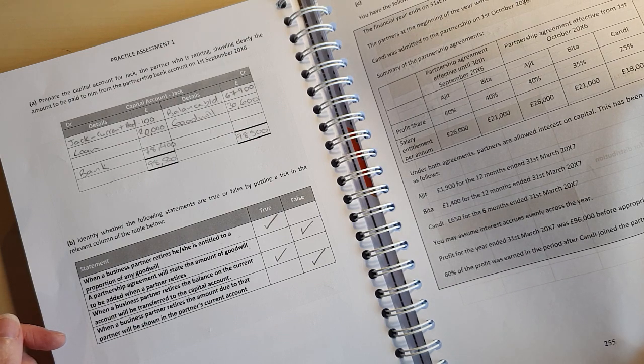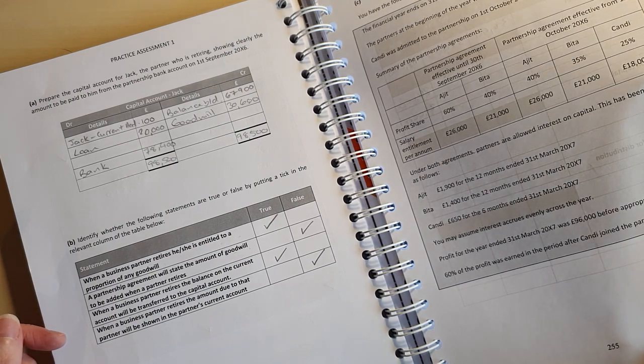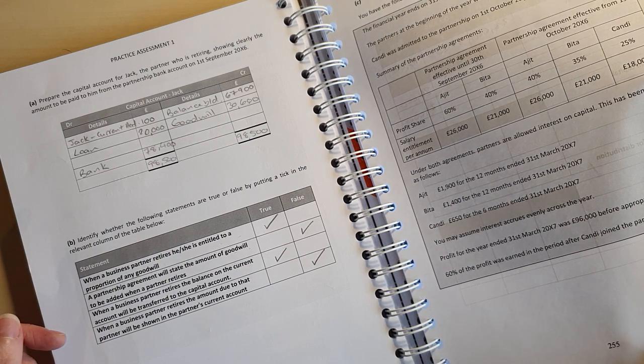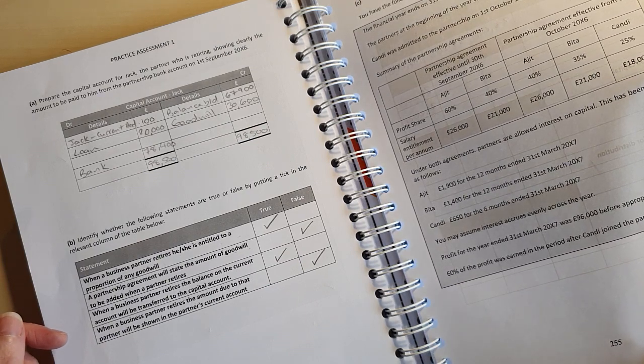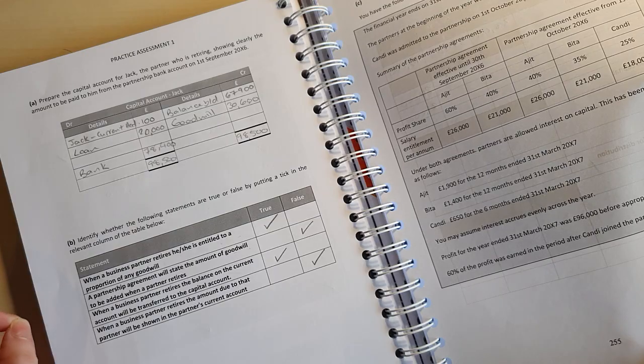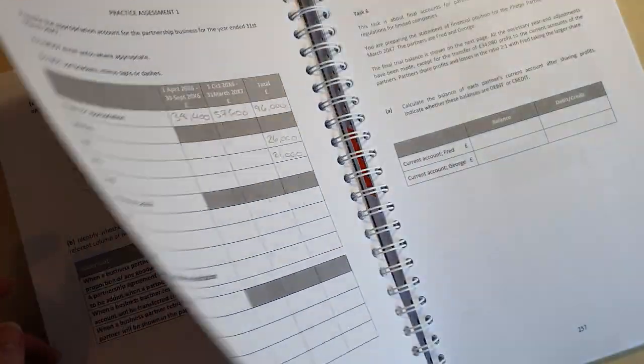Partnership agreement effective from the 1st of October.